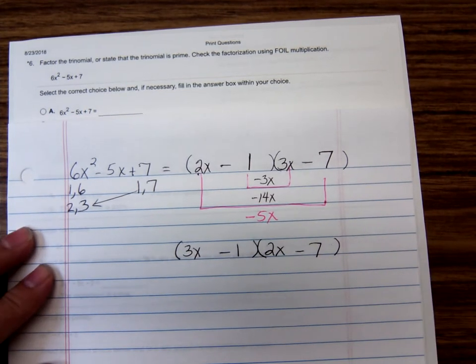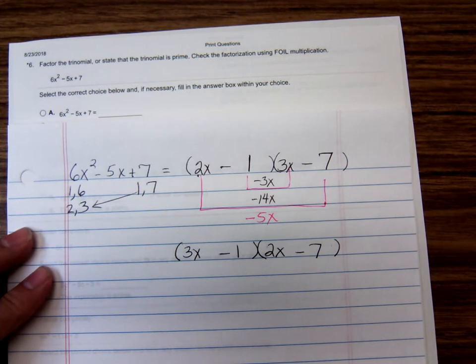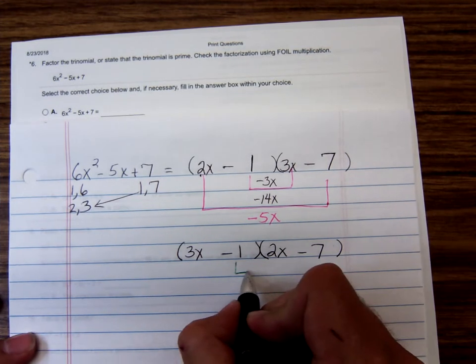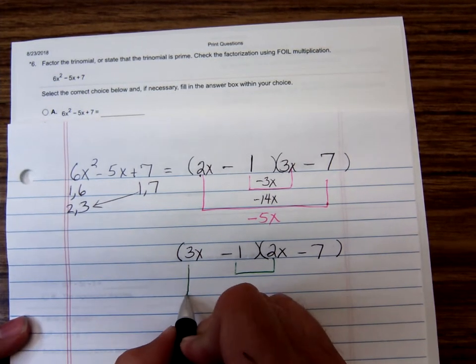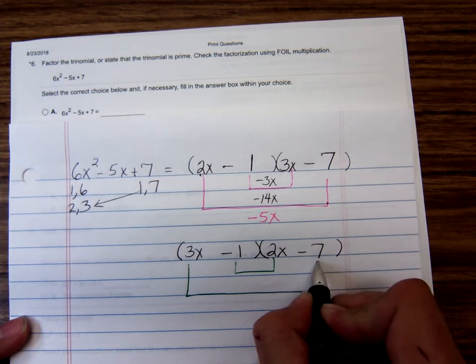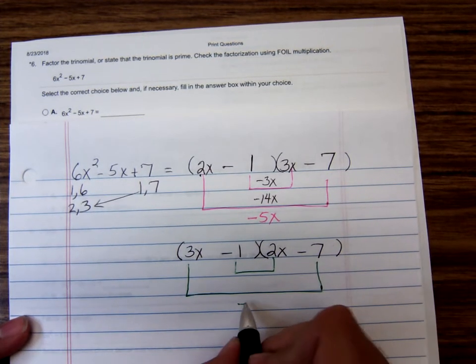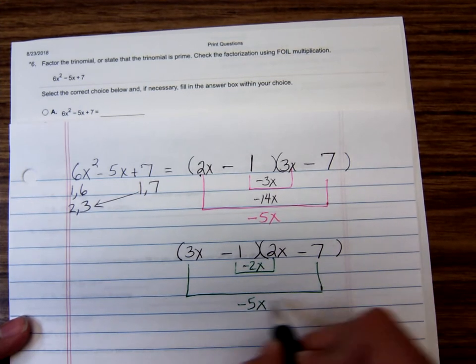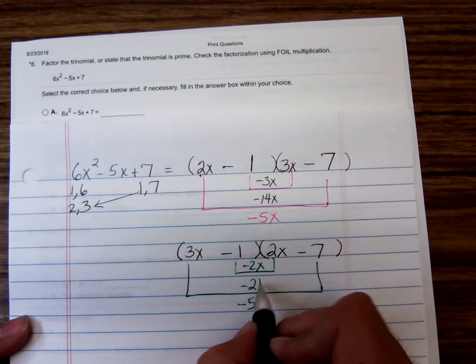Let's see. Can I get these to add together to give a -5x? Well, I'd have a -2x and a -21x. Is that going to work?